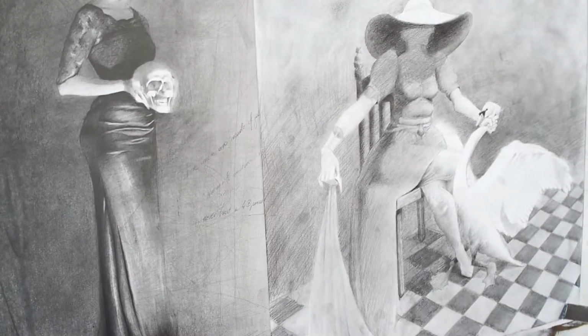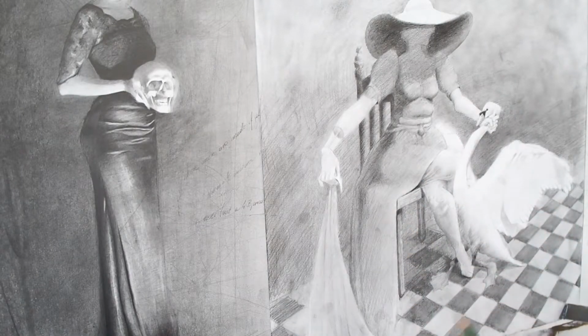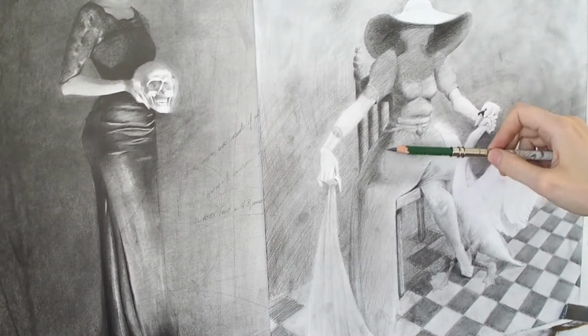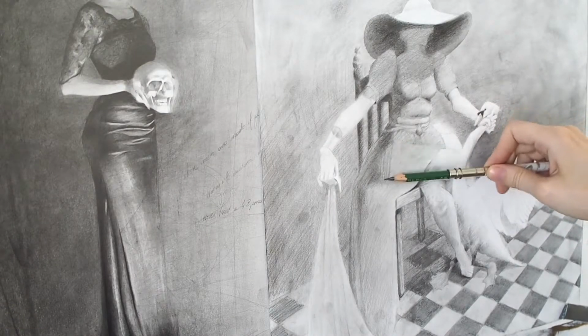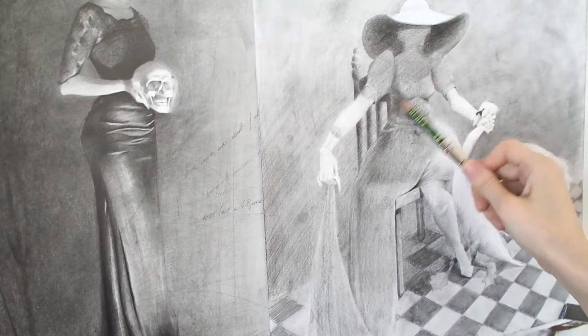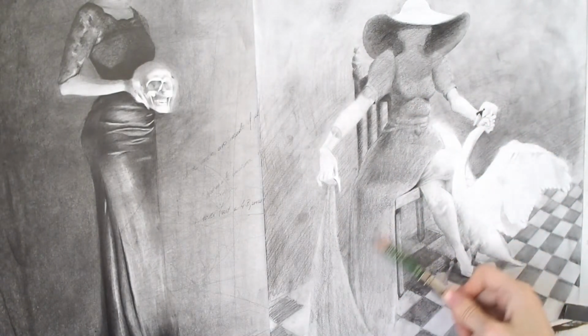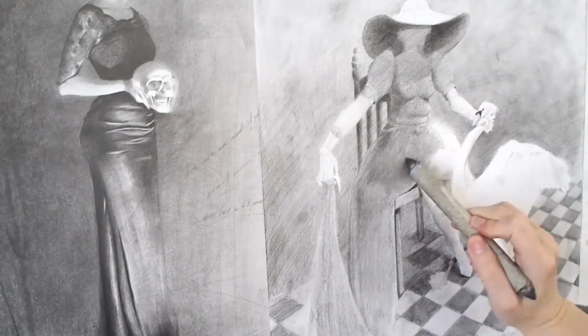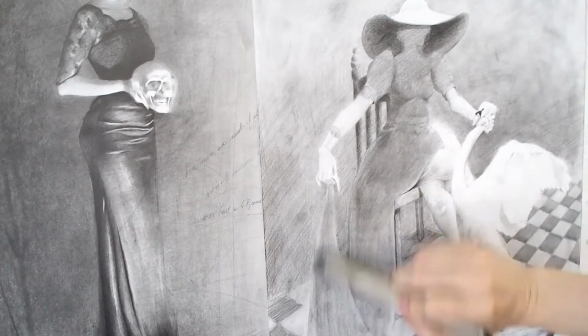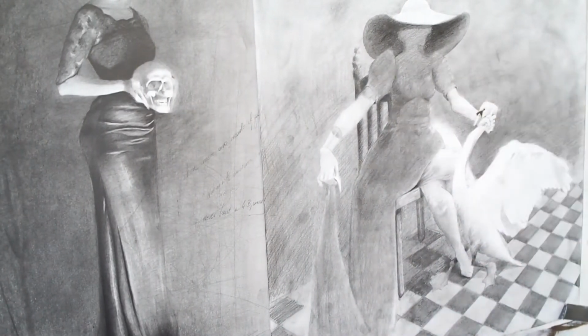I'm trying to decide how to approach this in a very safe way because I don't want to mess up this drawing. I really like the way this drawing is going. So I think I'm going to have to make this quite dark. The light effect starts to disappear from the dress as soon as I do that. That's because I'm blending the light with the shadows. But I'm hoping to get that back.